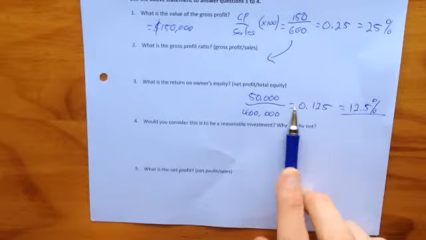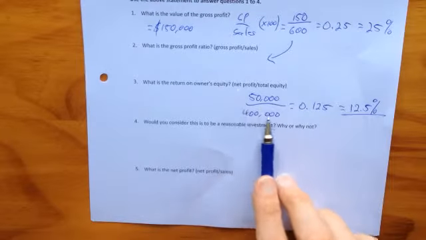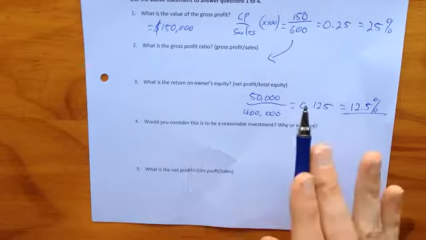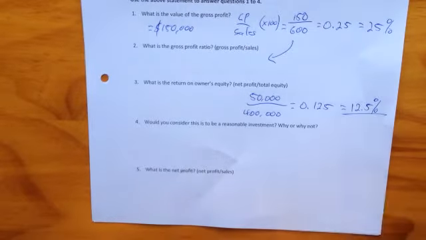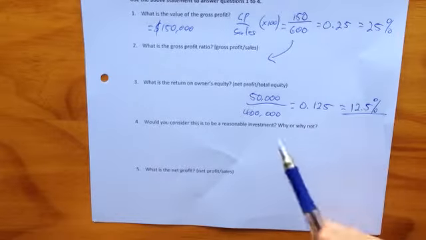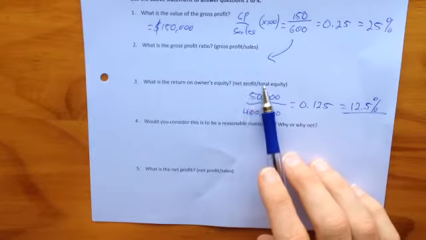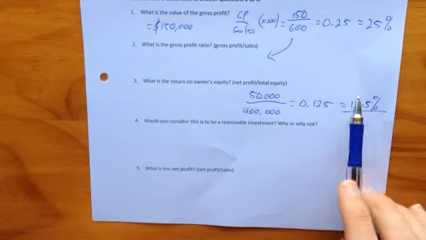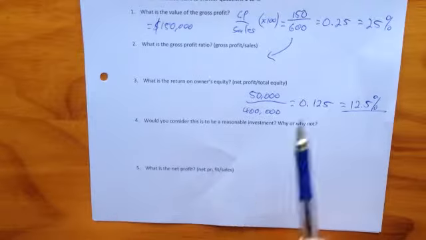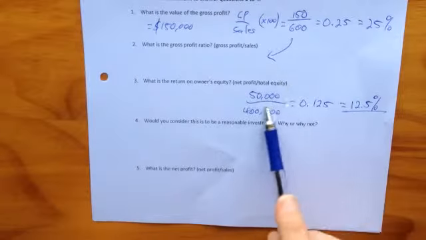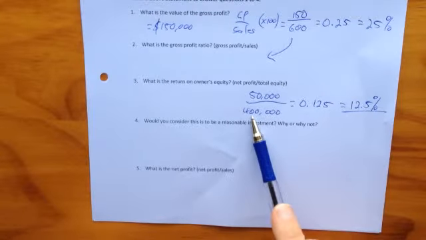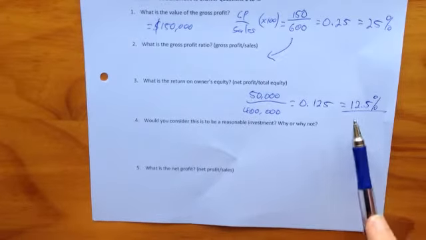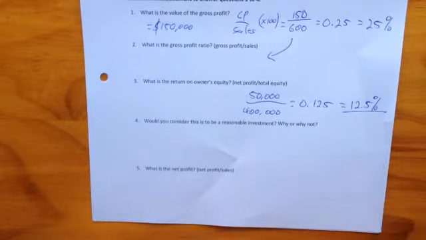So return on owner's equity tells us how much of net profit, which is all the money we make after all the expenses, the profit we get to keep, the owner generated from his investment. Not from selling goods and services, but just from putting in 400,000, how much did he generate in net profit? And we work out it's 12.5%.